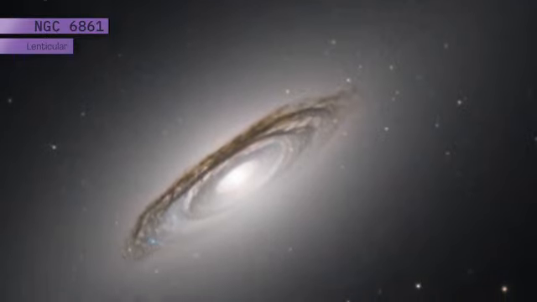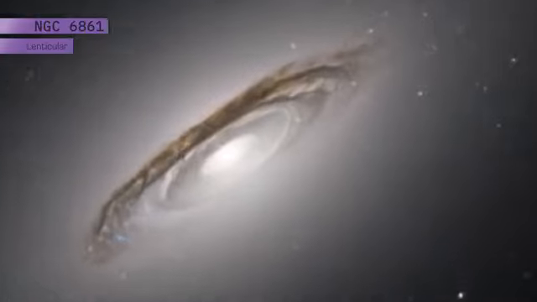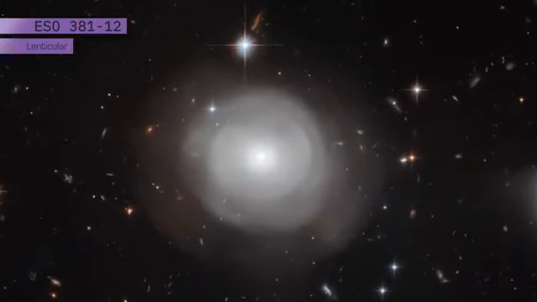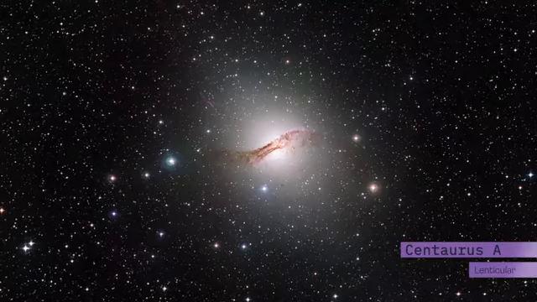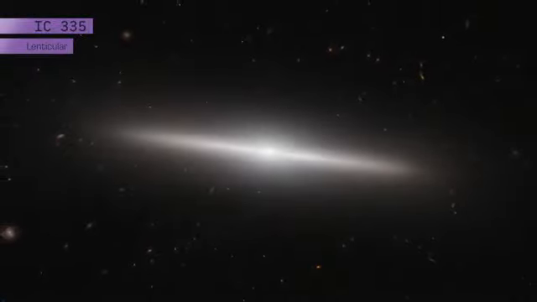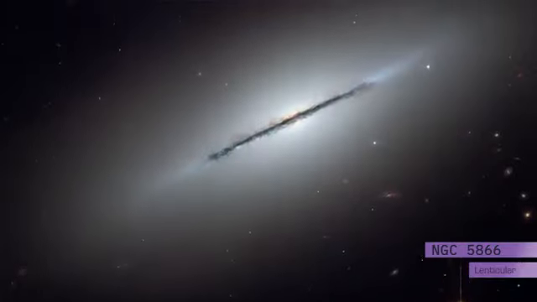They have a central bulge of stars and a flattened disk, but no spiral arms. Like ellipticals, lenticular galaxies don't have much gas and dust, and also have mainly old stars. When viewed edge-on, their shape resembles a lens, which is why they're called lenticular.